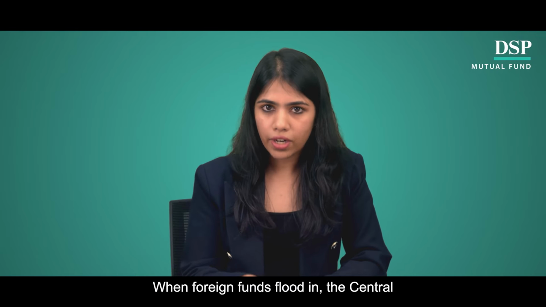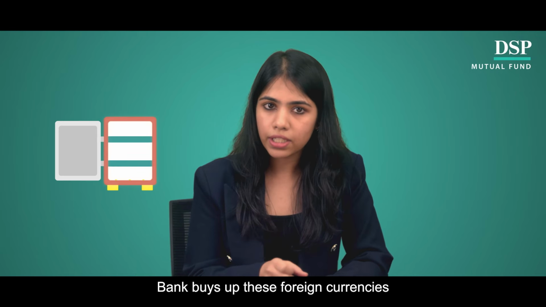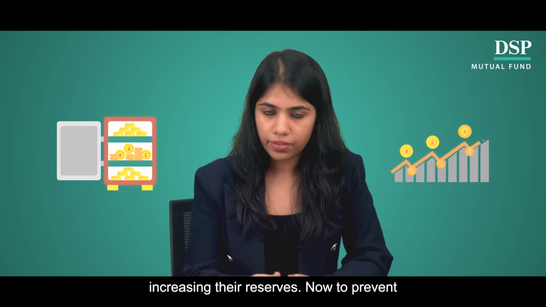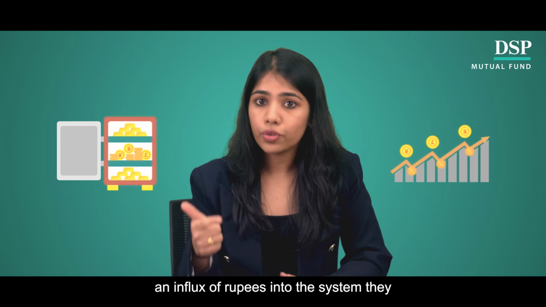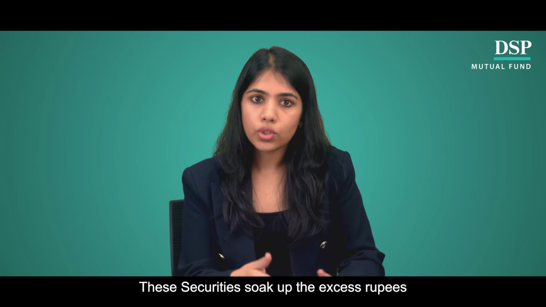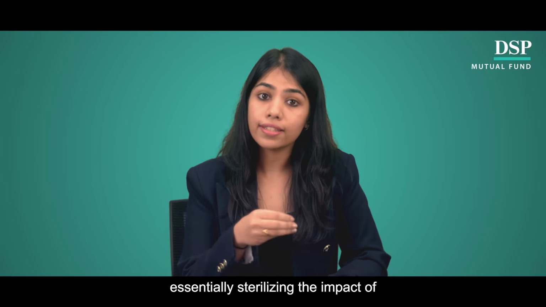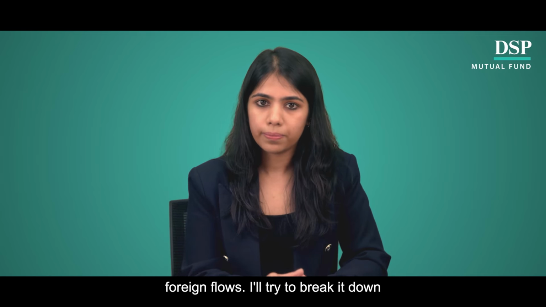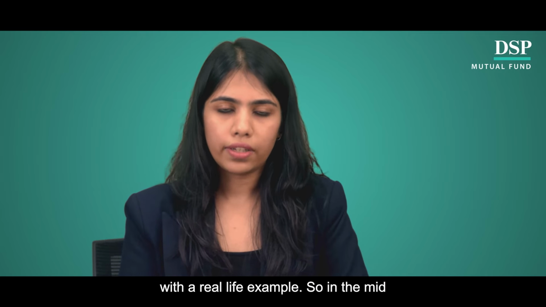When foreign funds flood in, the central bank buys up these foreign currencies, increasing their reserves. Now to prevent an influx of rupees into the system, they issue government securities. These securities soak up the excess rupees, essentially sterilizing the impact of foreign inflows. I'll try to break it down with a real life example.